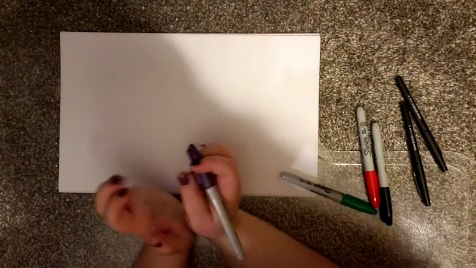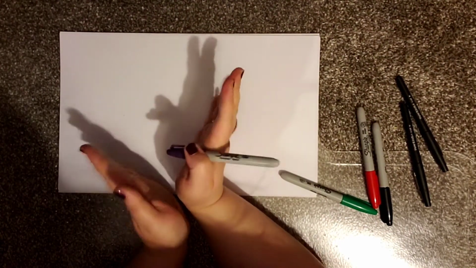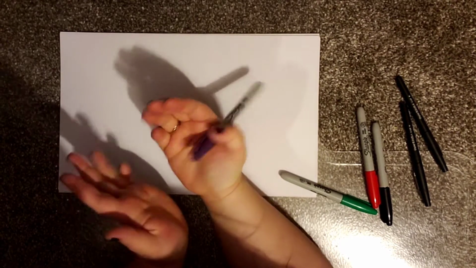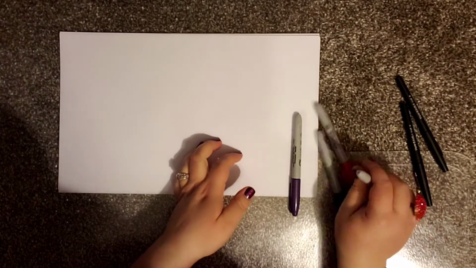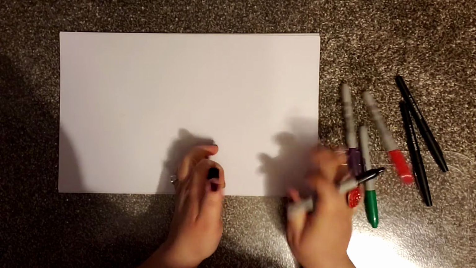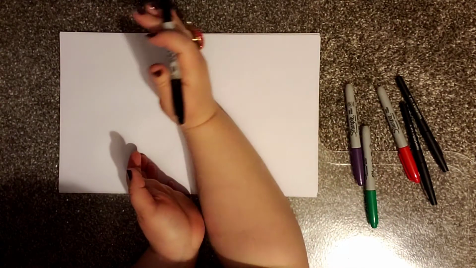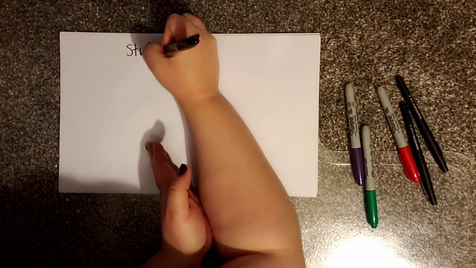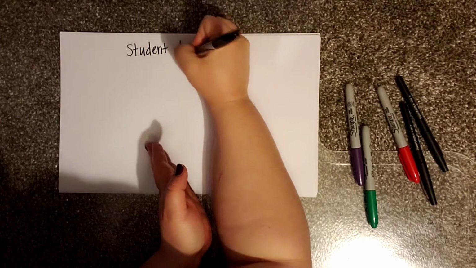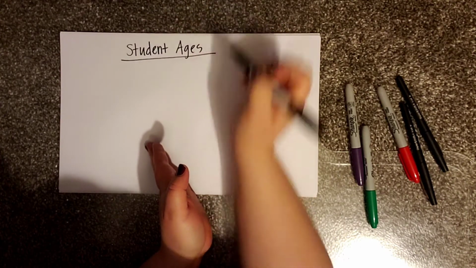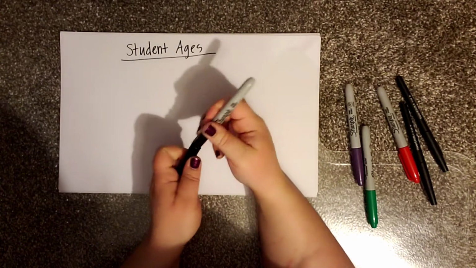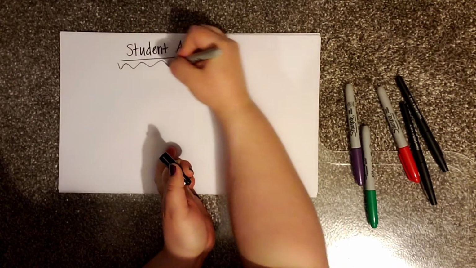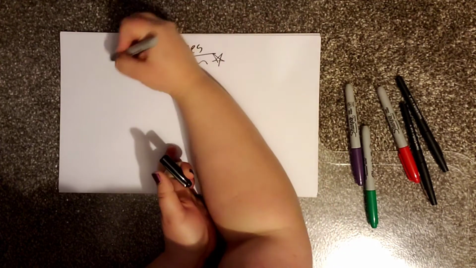Okay, so we're going to make a line plot. First job, we need to make a title. Notice how this always happens. Always got to make a title. Got to know what we're doing. So we're doing student ages. I like this. I could have done Mrs. Heffa's class ages. I don't know. Yeah, make a fun little title here. Little stars here. Make it exciting.